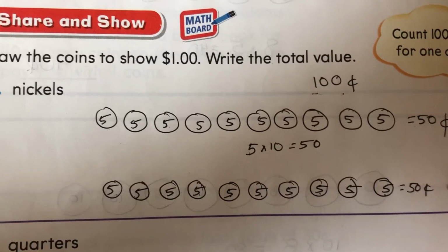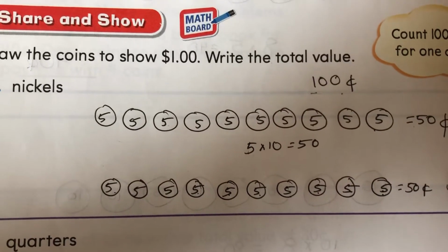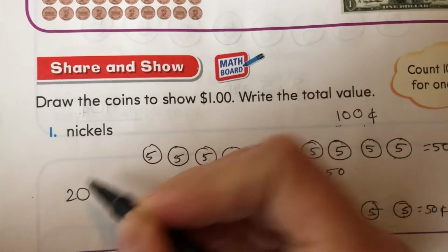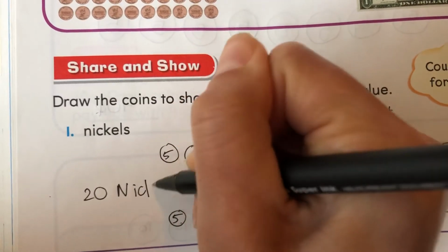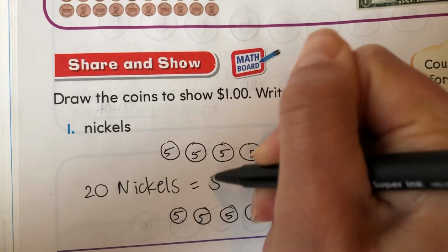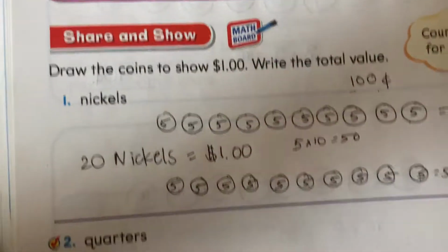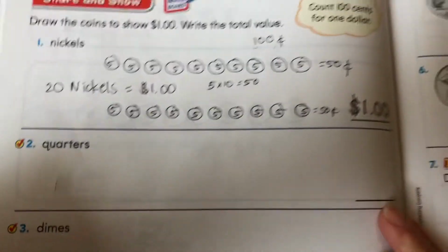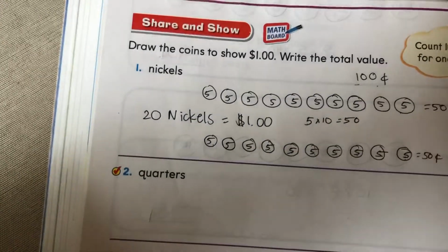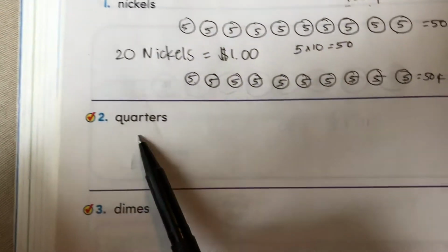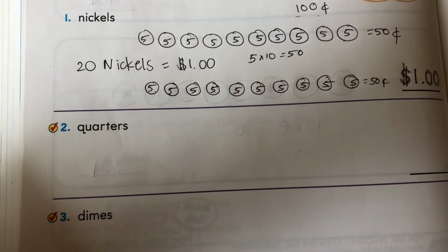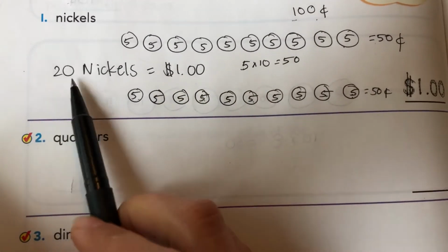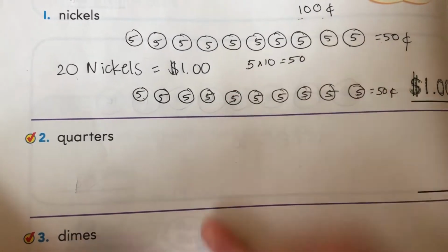If I turned in all of those nickels, they would equal $1. How many did I need to turn in? 10 and 10 makes 20. I need to turn in 20 nickels to equal $1. Okay. Now, I'm going to make another dollar with quarters. Well, now remember, quarters are larger, so I will probably not need as many. I needed 20 nickels. I'm going to need less.